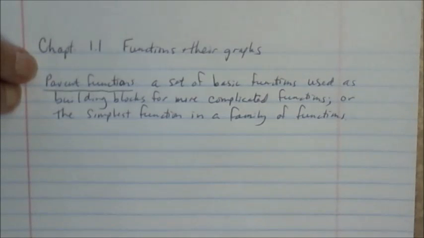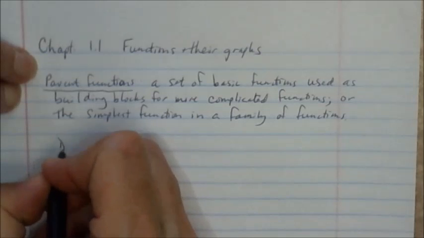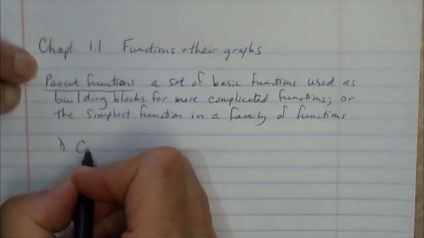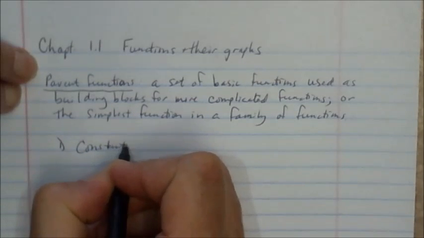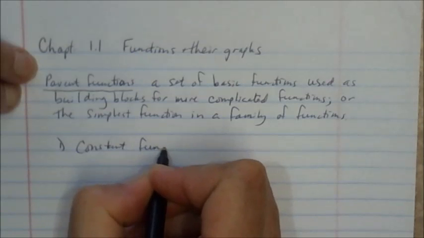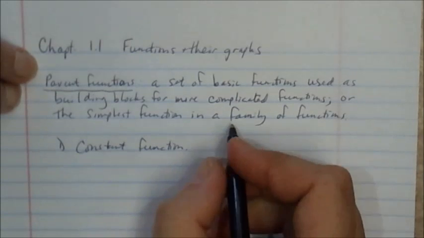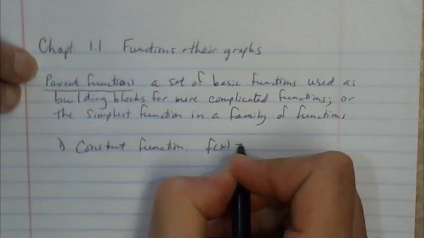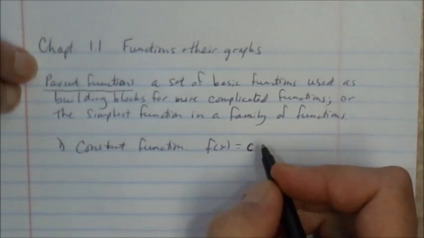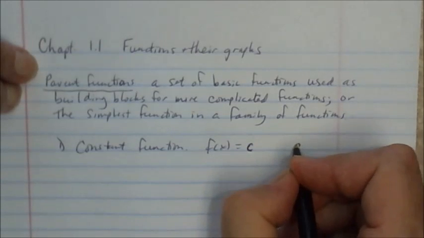There are several different types of parent functions, and the first one we're going to look at is something called the constant function. The constant function is just f of x is equal to c. C stands for constant. It's any real number.